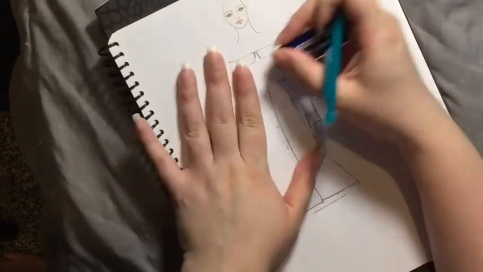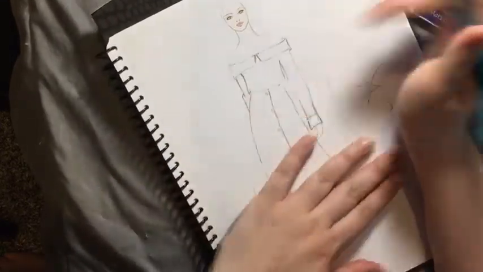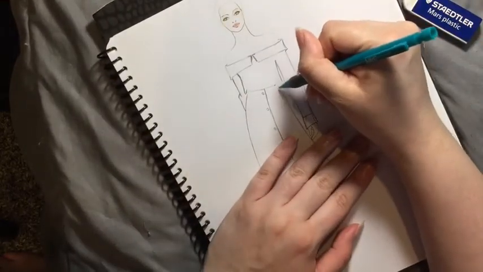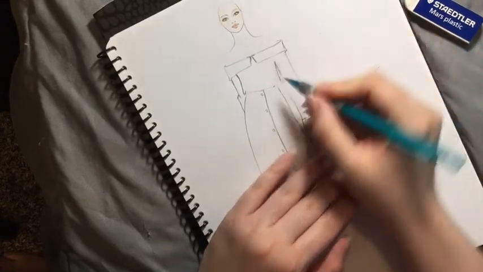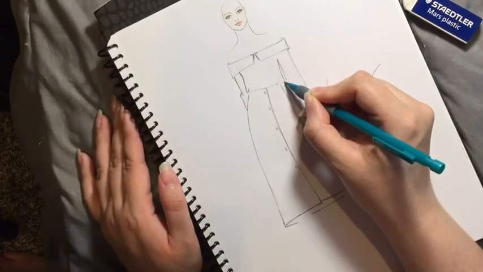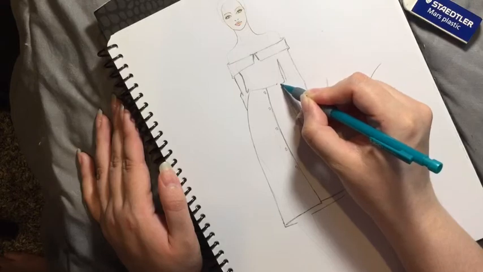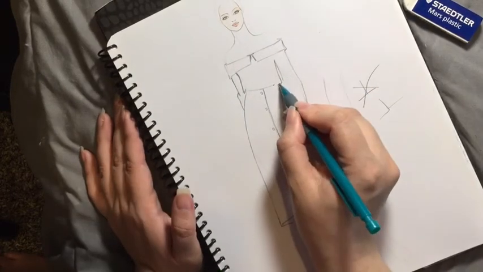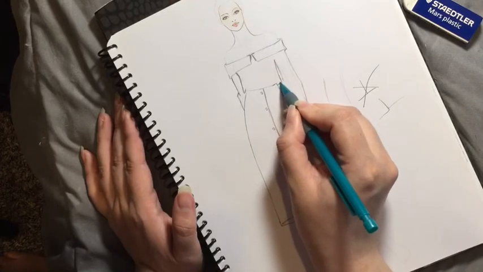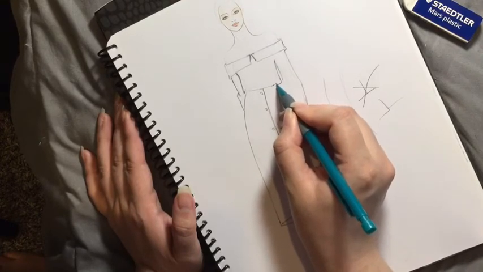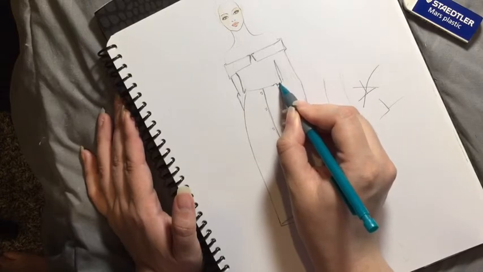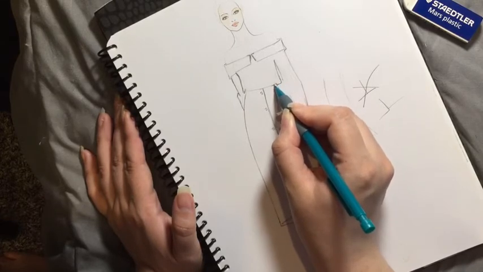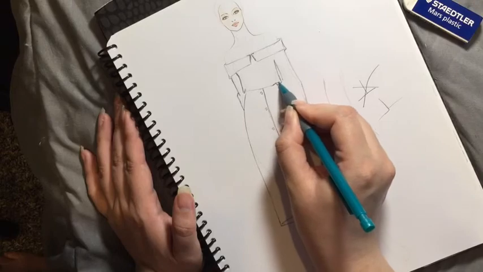Okay, so let's recap. I'm gonna go past her waist, and I'm gonna kind of drag that back up like so, and I'm gonna make a little frowny face from her waist to the curve that I made. Kind of go like that.